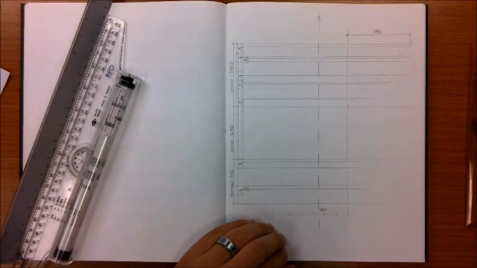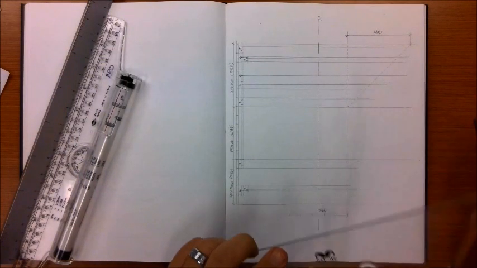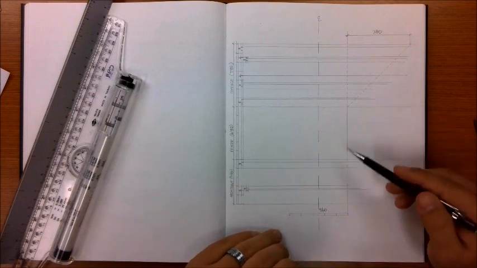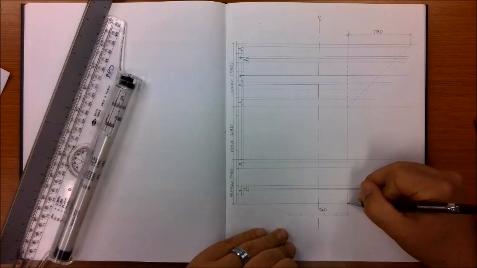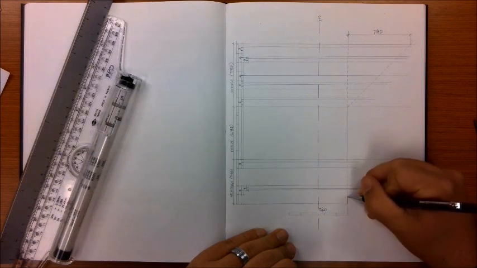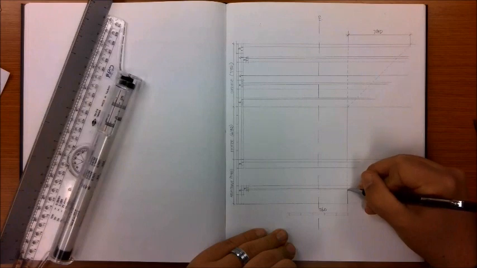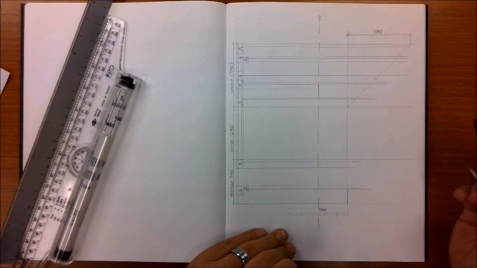Okay, perfect. So there's a couple of things we are going to do as we move up the page. So the first is we're going to do a thicker or darker line type going straight up until we hit this first line here.